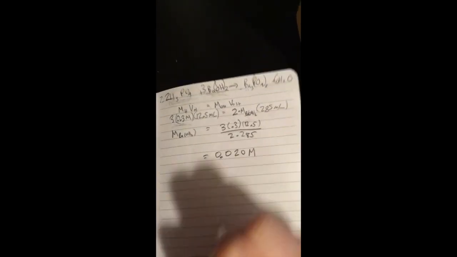Okay, so we can solve for the molarity of the barium hydroxide by doing 3 times 0.3 times 12.5 divided by 2 times 285, and we're going to end up with 0.0197, but we're rounding to 2 sig figs, so that's going to round to 0.020 molar.